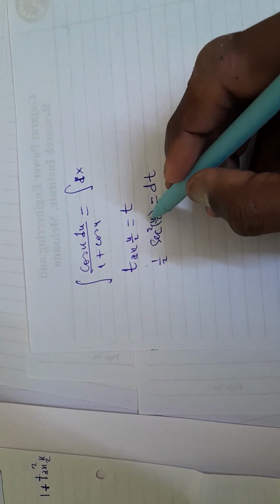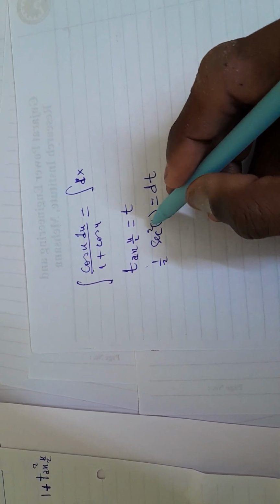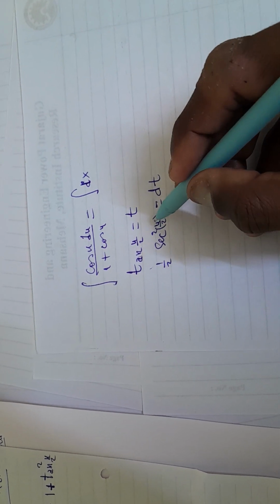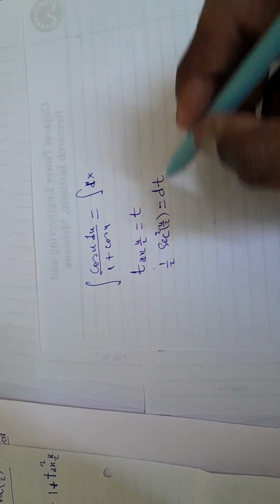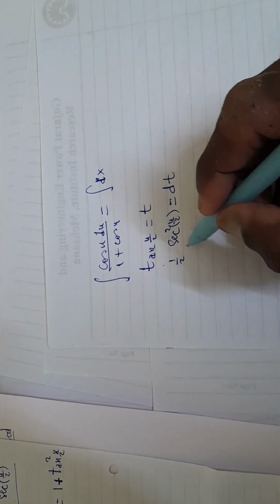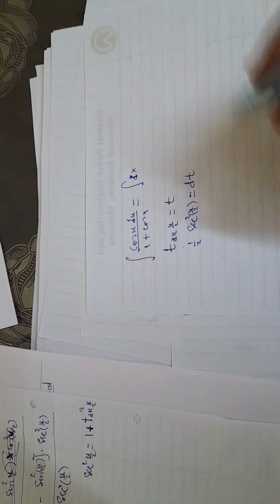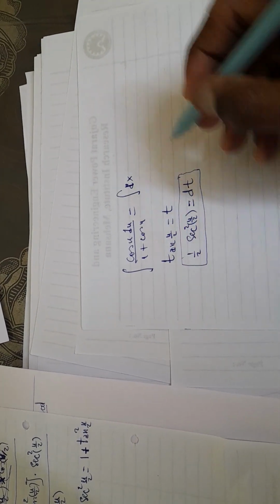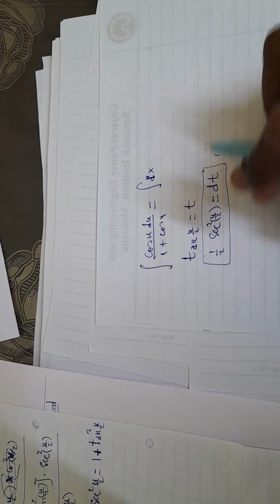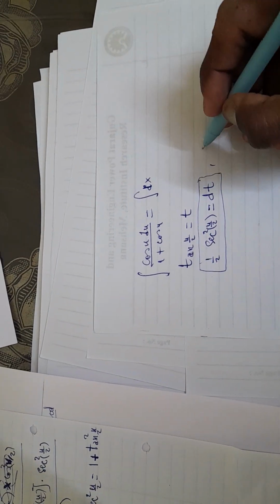Nice, it's fine. Now, what is sec square of u by 2? That's the point. Sec square is the same as 1 plus t square. Now that we have this, we have to substitute.